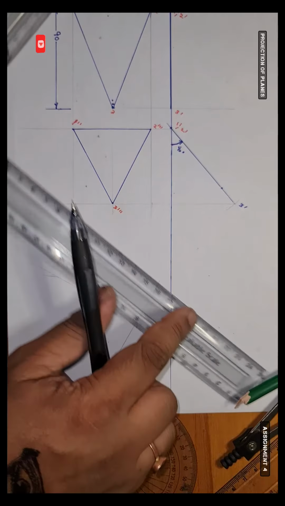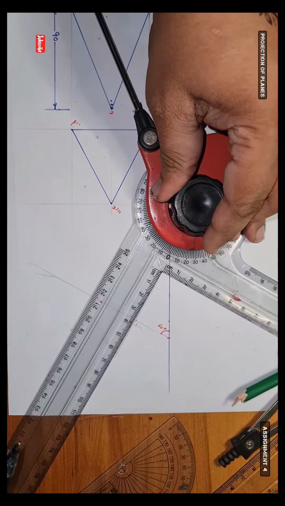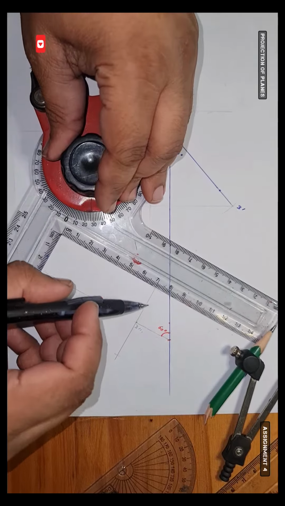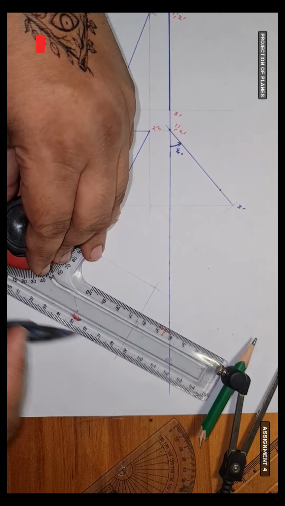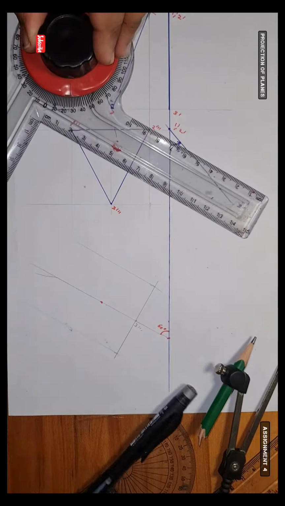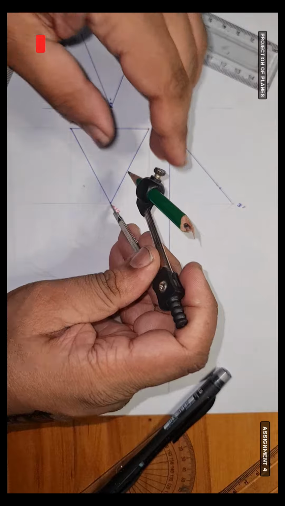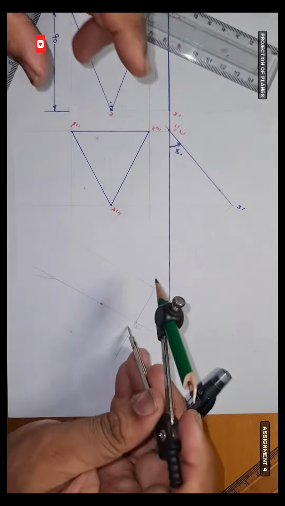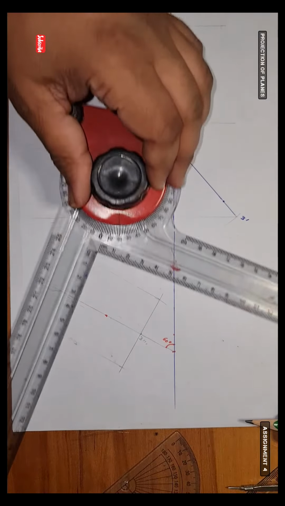I am using a pencil because it is lighter than a pen, so you can see clearly the distance difference of the actual figure. Then mark this distance also.